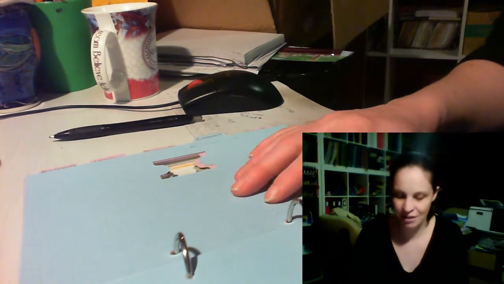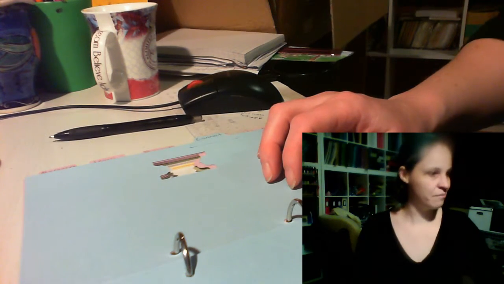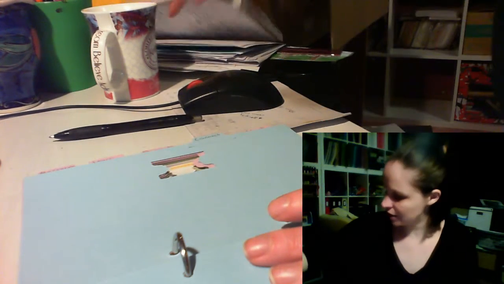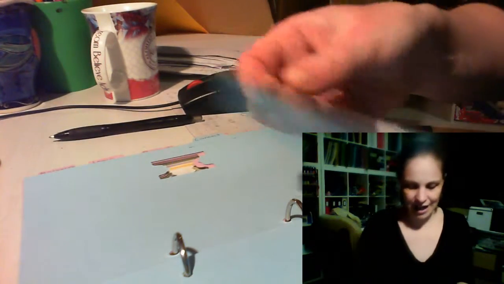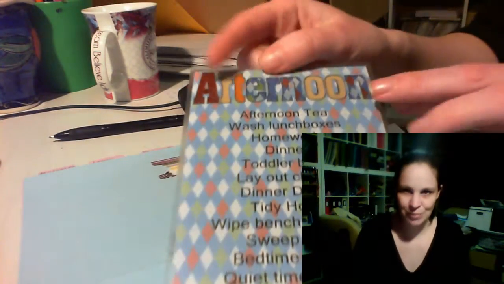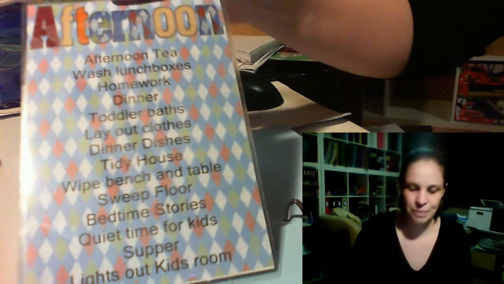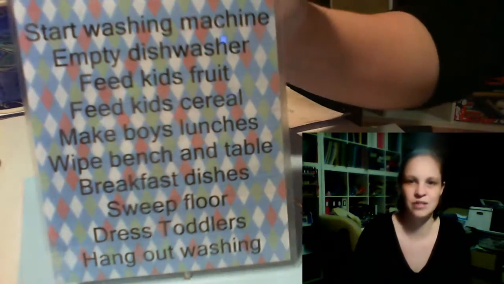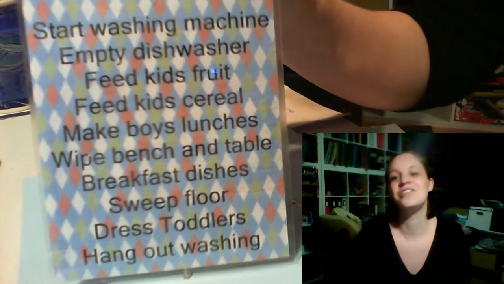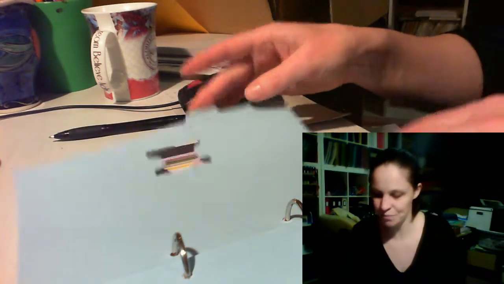Now, it's not something that I use particularly often, but every now and then I will pull them out for my kids, and I'm just looking because somewhere here, there they are, I actually have printed and laminated routines. So these ones are more for if someone else is looking after my kids. So the morning routine: start the washing machine, empty the dishwasher, feed kids, fruit. I haven't done that in a long time. So these are fairly outdated, but they're really quick and simple.